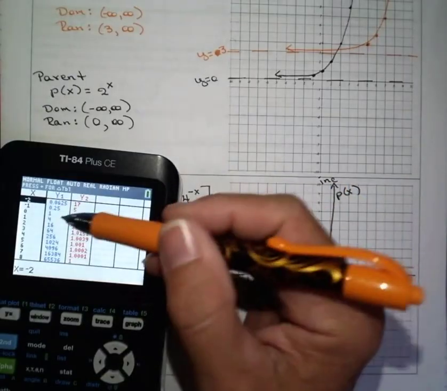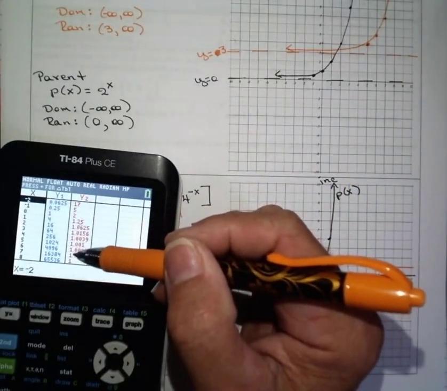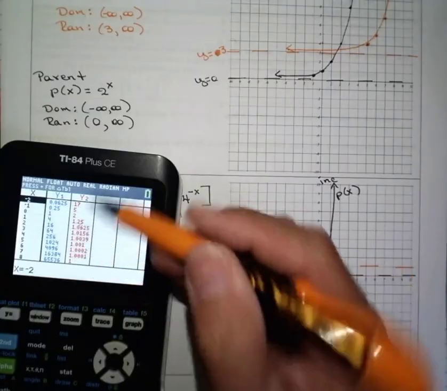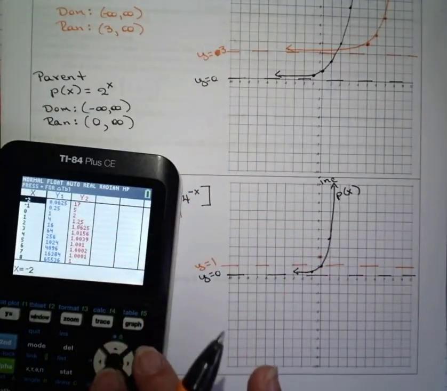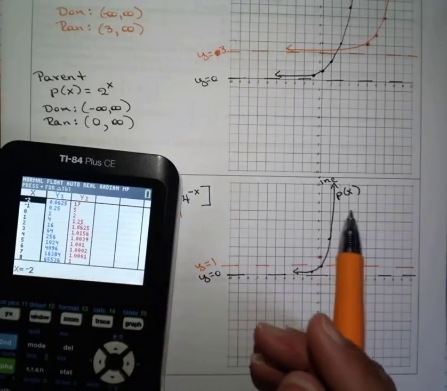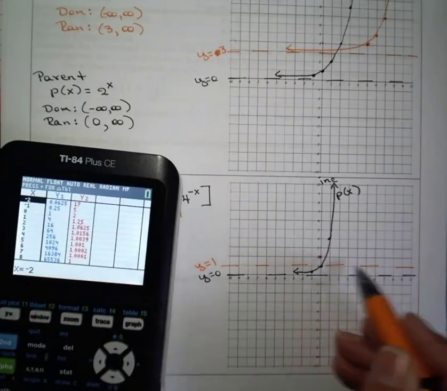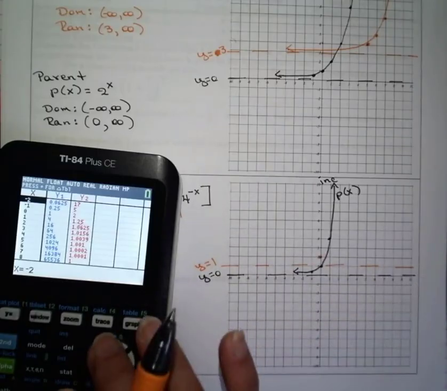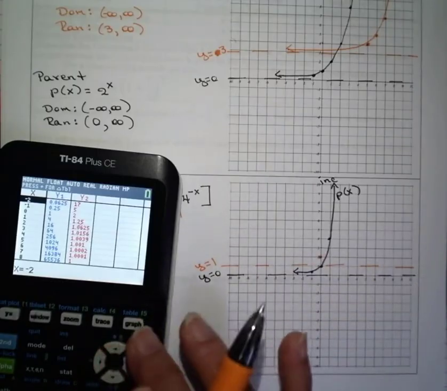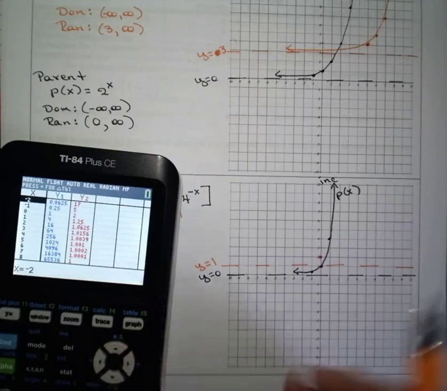And then as it goes positive, you can see it's really, really close to 1, doesn't it? Down here. In fact, it gets so close to 1 that the calculator doesn't know what to do with it. And so it just says it gets there, but we know it never reaches it. Okay? Now let's go the other way and see if we can get some points.